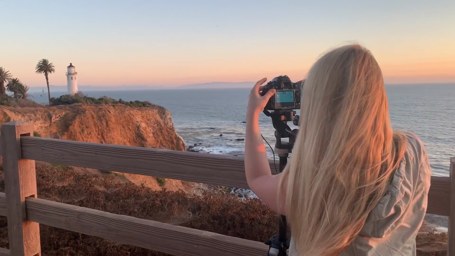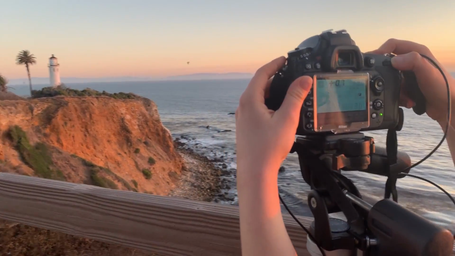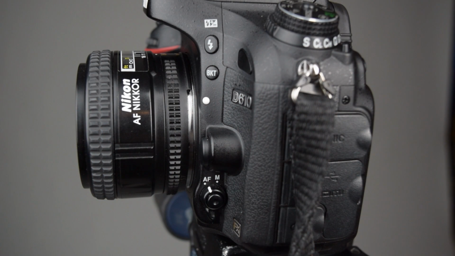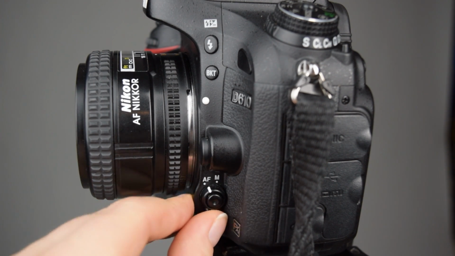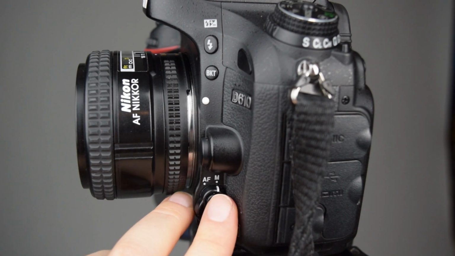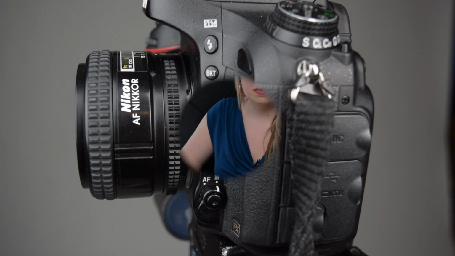I would also recommend you use manual focus because you don't want your focus to change from frame to frame even by accident. So the way I usually do it, I pre-focus on automatic and then I change my focus to manual so it doesn't change anymore, and then I take pictures.